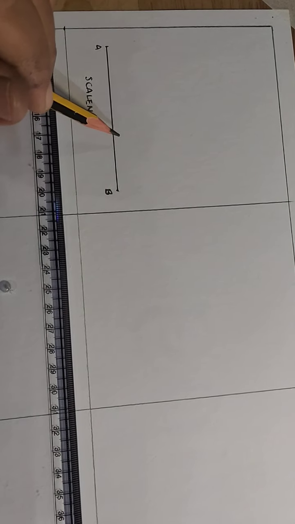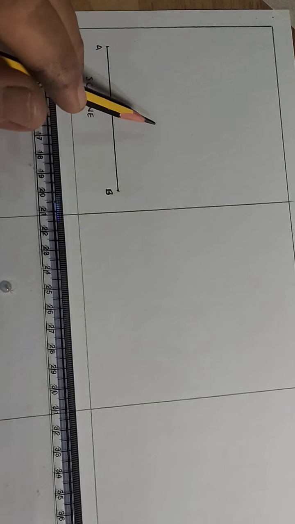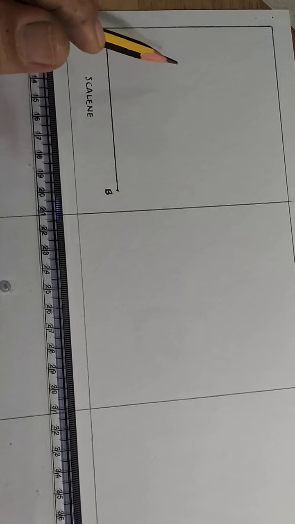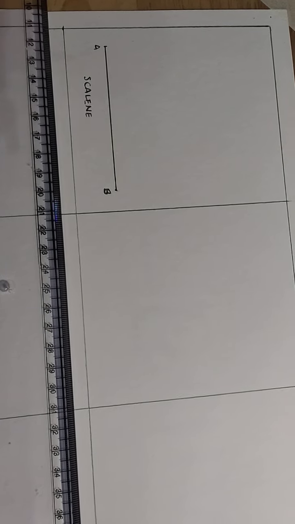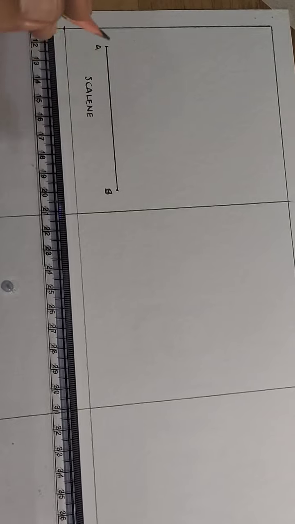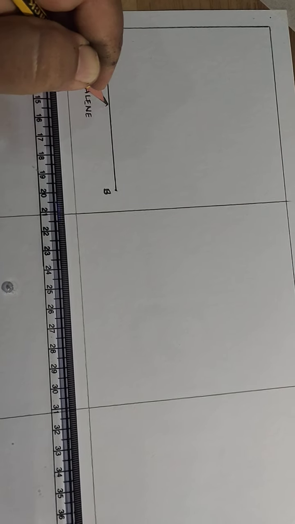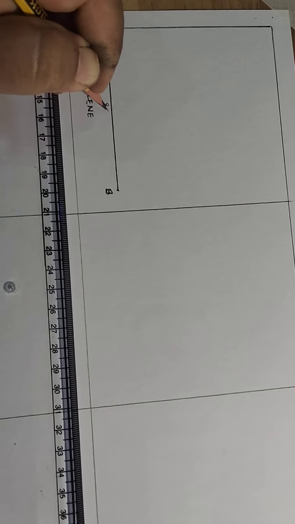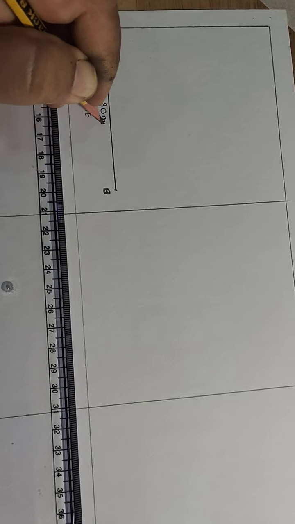Every side has a different length. So I want you to draw A to B as about 80 millimeter.